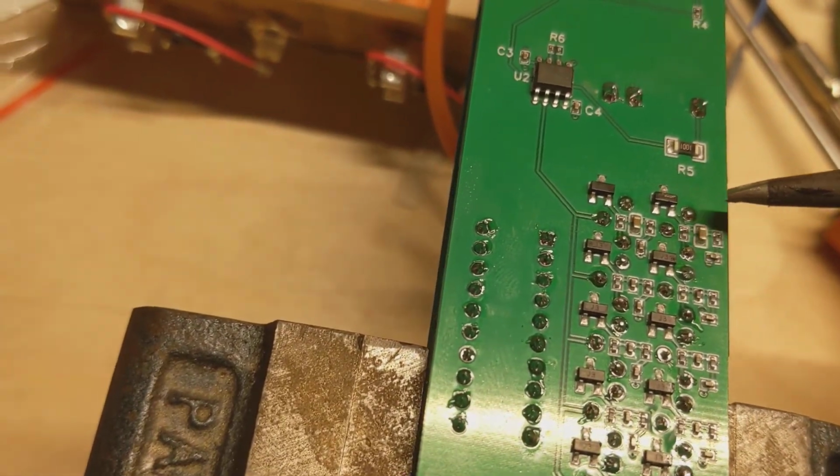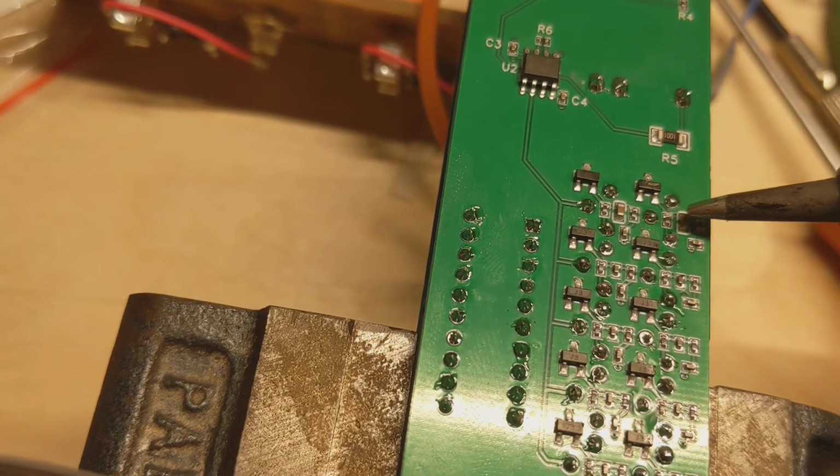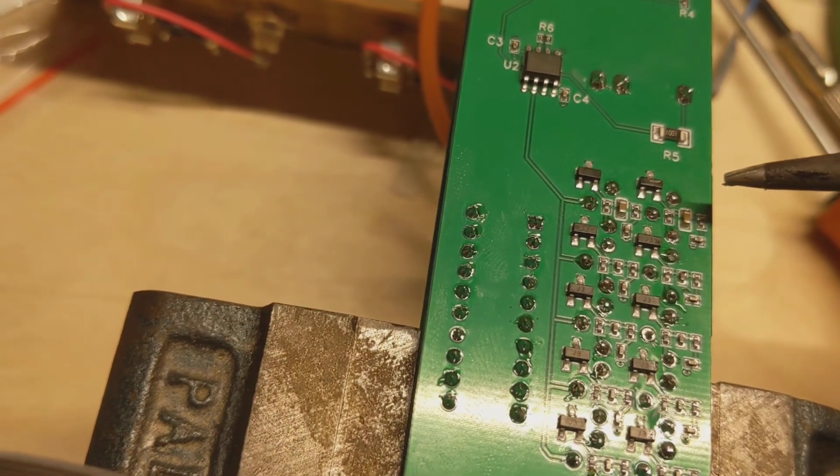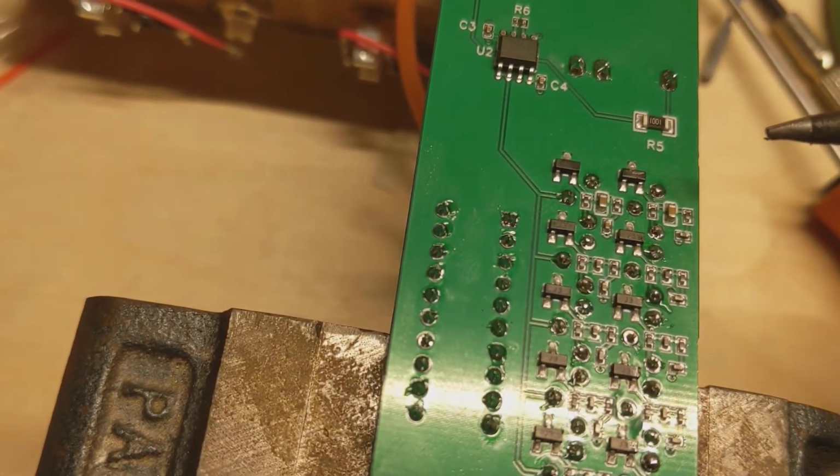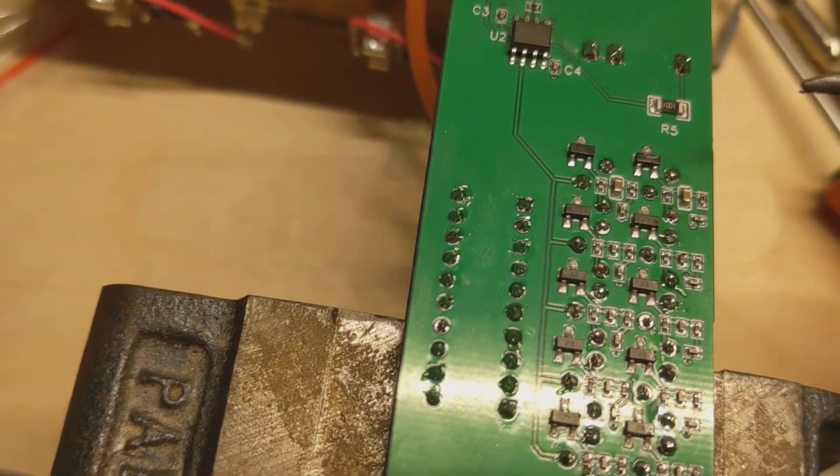And I'm getting some sparking. Ooh, boy. Now it's permanently altered.